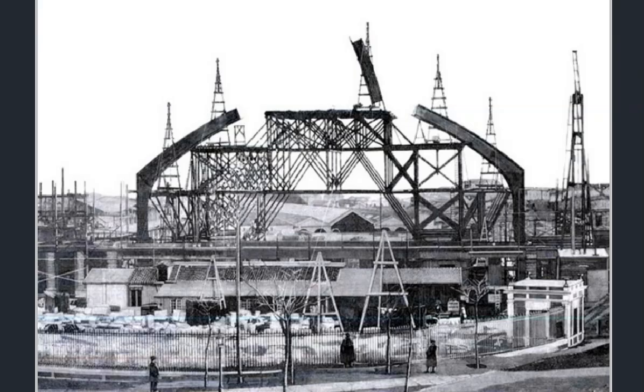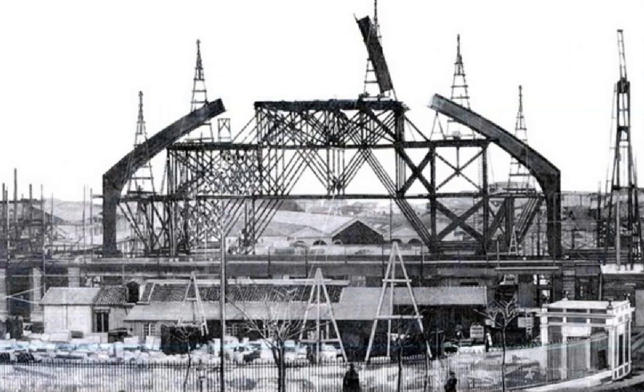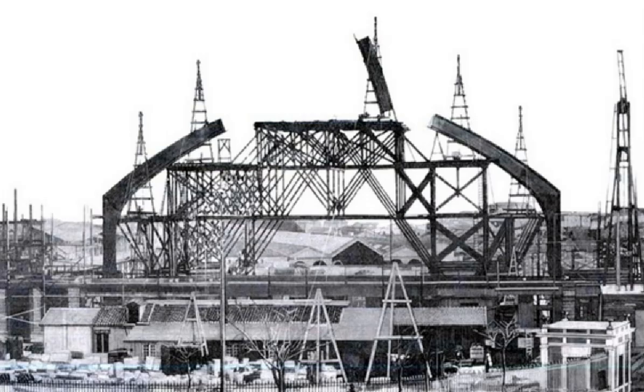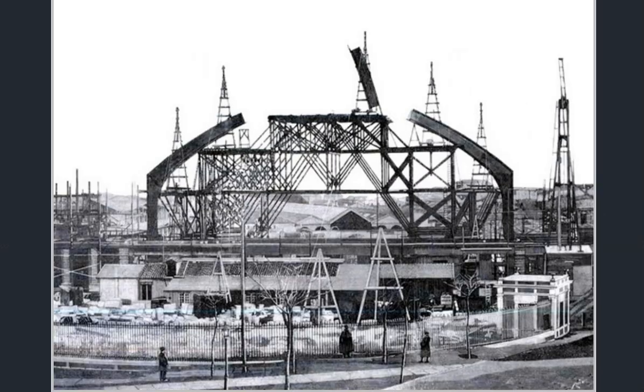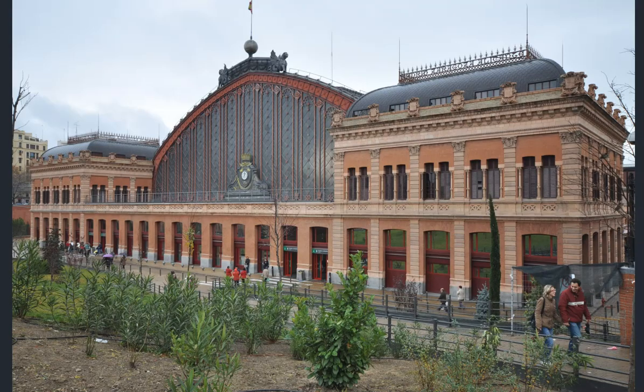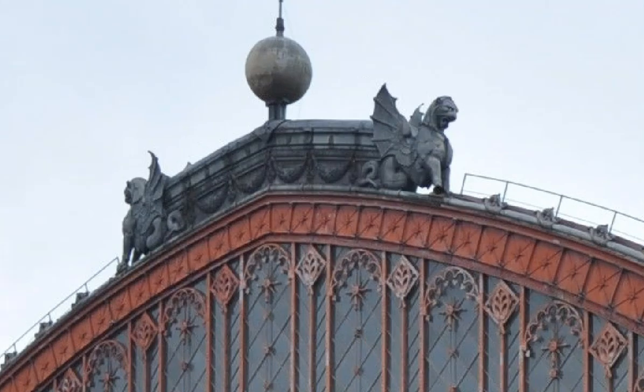We do have apparently a construction photo of this station. This is supposed to be from 1885, the reconstruction. Maybe this helps clarify what I was talking about, the construction photos from earlier. I wouldn't put a lot of stock in this photo whatsoever. And here it is in the modern day, a beautiful structure. And again, another look at those griffin type figures.